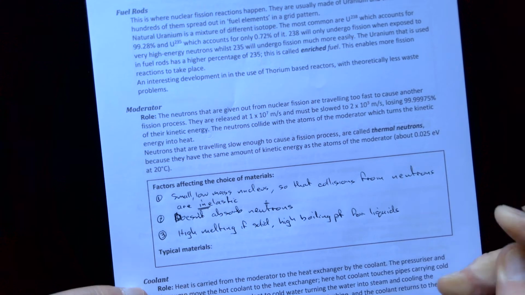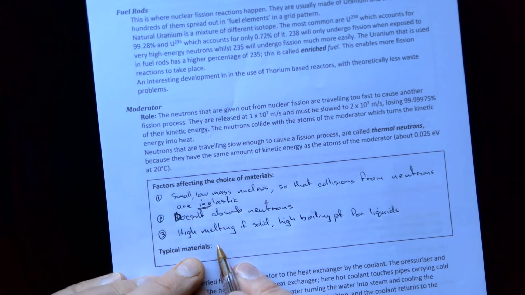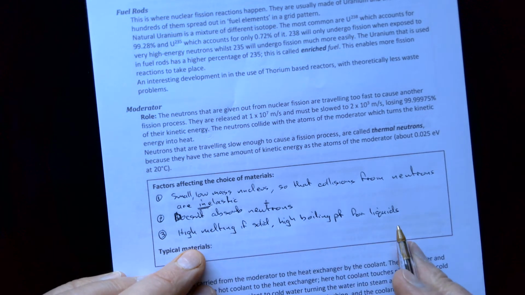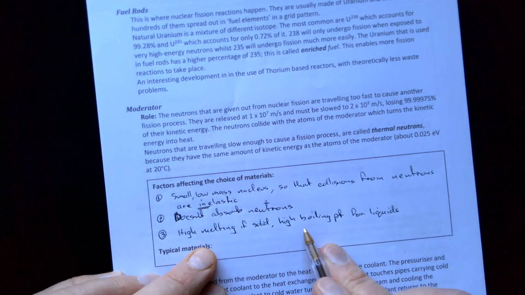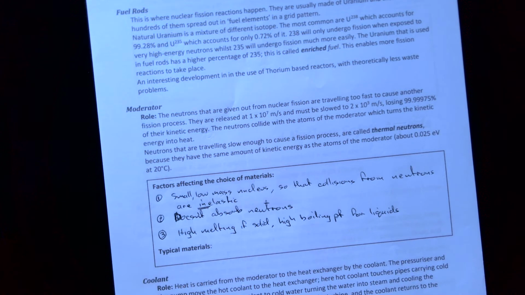The thing that works well for that, and is used in the vast majority of reactors, around about 75% of the ones around the world, is water. Water is a really good material. It has a really high specific heat capacity, not much use for this, but it's actually quite hard to boil if you keep it pressurized.